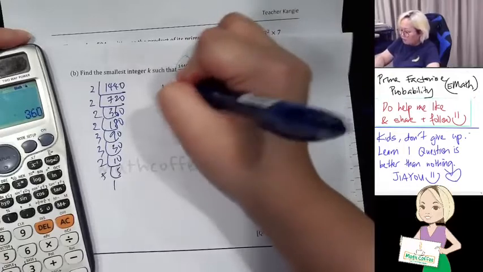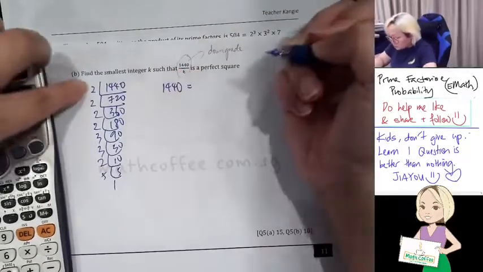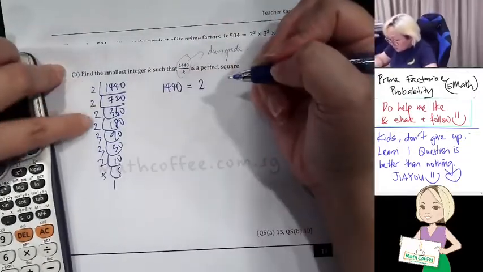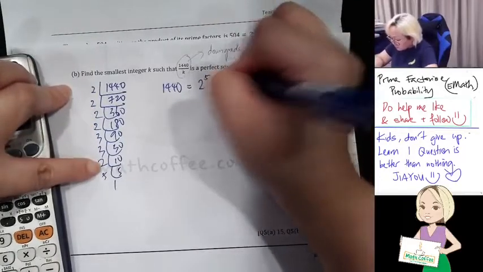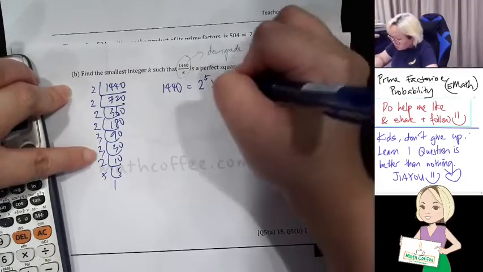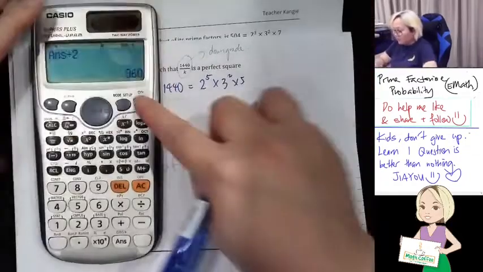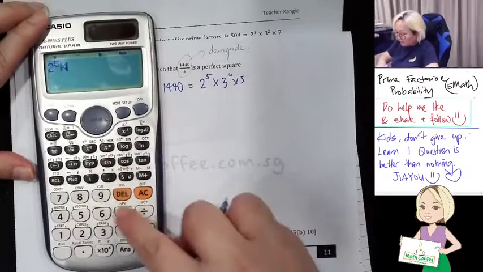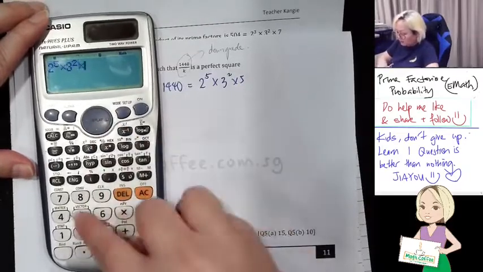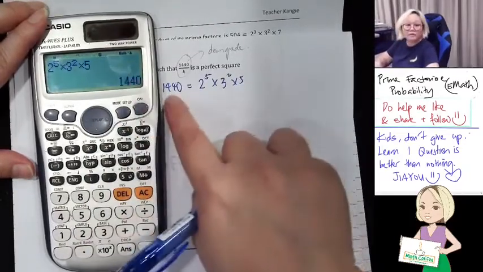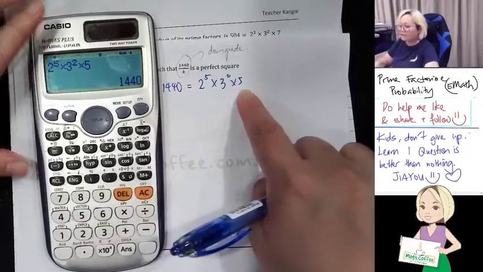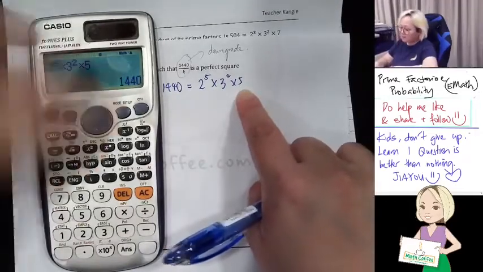So my 1440 is equals to 2 to the power of 5, 3 to the power of 2 and only one 5. Let's double confirm. So 2 to the power of 5 times 3 to the power of 2 times 5, 1440. So I know that my prime factorization is perfect.